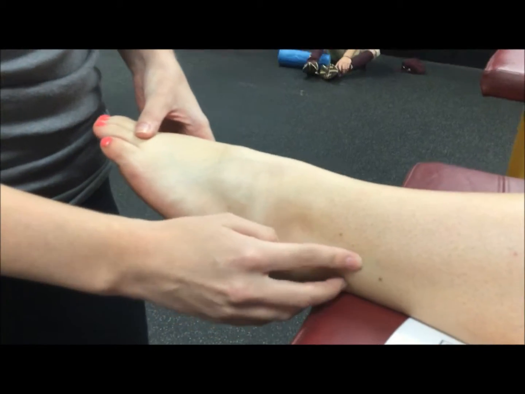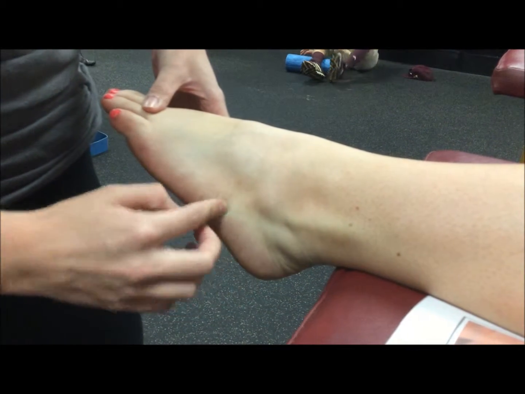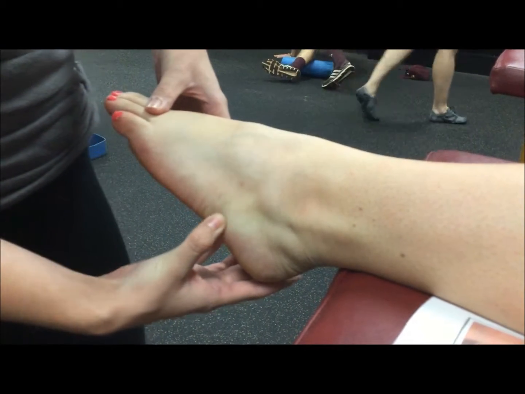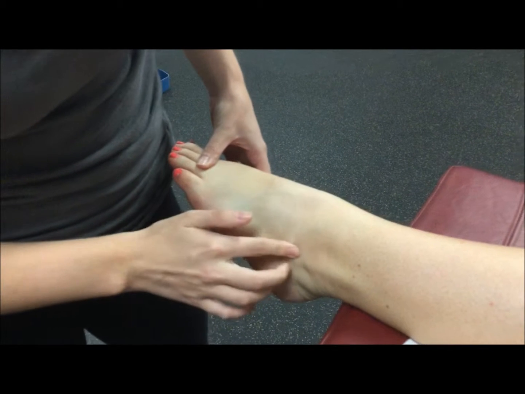This is the peroneal tendon. It's going to come down here and split into two. The one that goes more plantarward is going to be the peroneus longus, and the one that goes more this way anteriorly is going to be peroneus brevis.